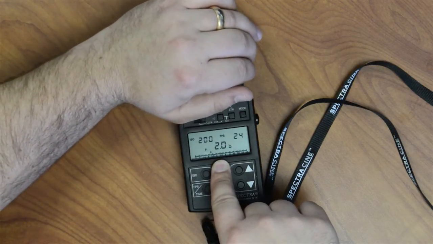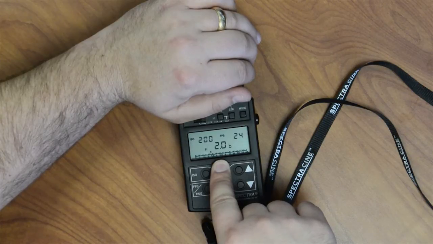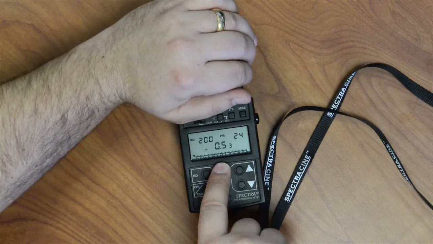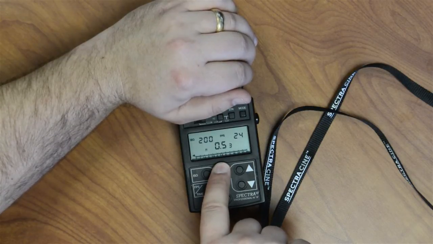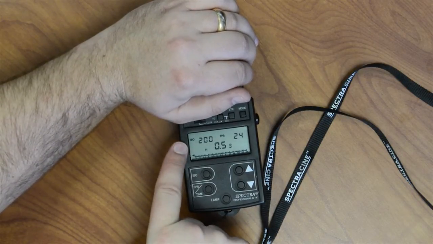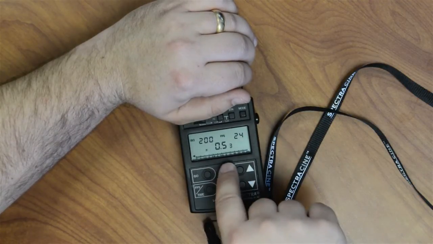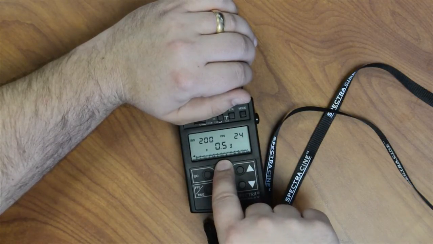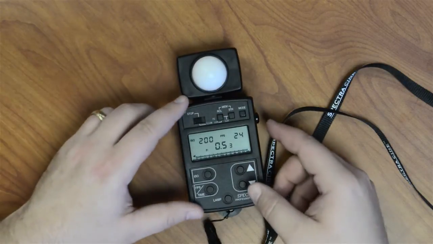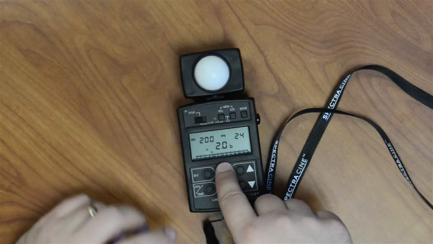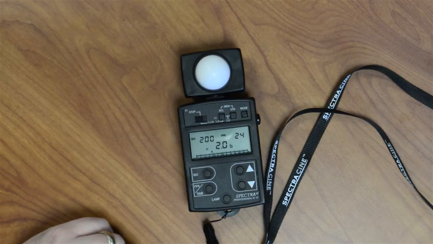Now, if I block a little light out of the scene and push the side button again, it says, hey, you're going to need a bigger aperture because there's less light coming in. So if your camera's at ISO 200 and you're shooting at 24 frames per second, you're going to need a wider aperture to let in more light. If I move my hand and push the button again, it says an aperture of 2.0 should be pretty good.